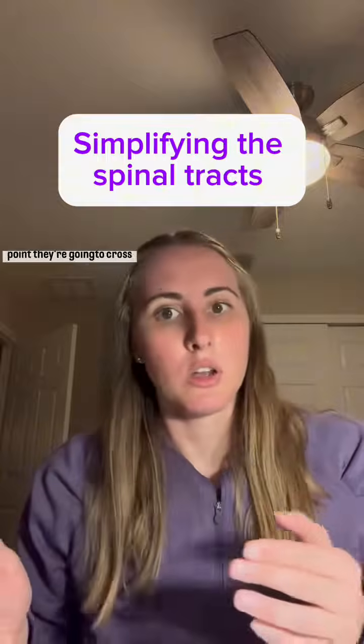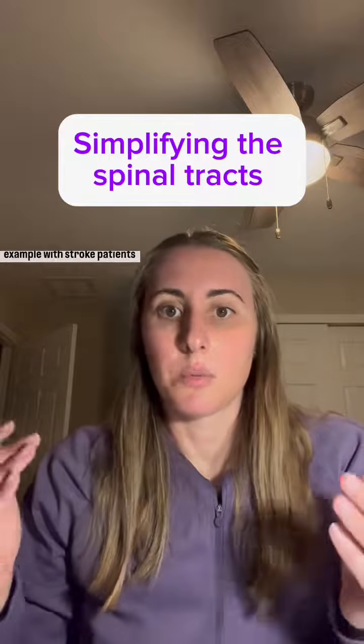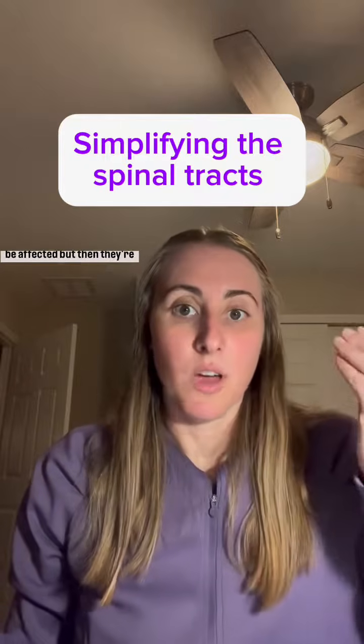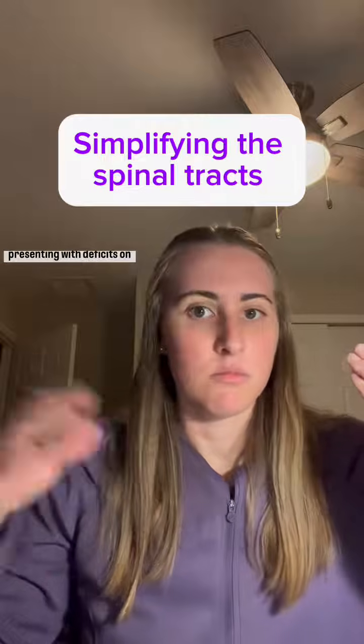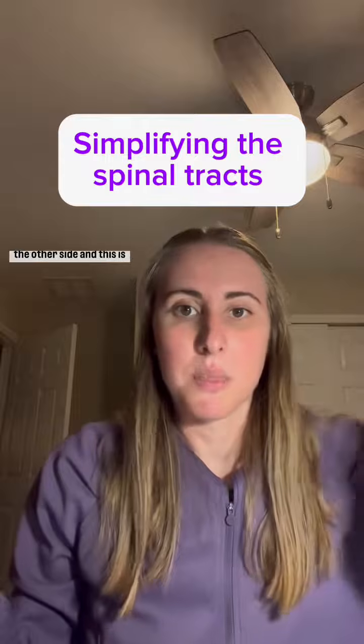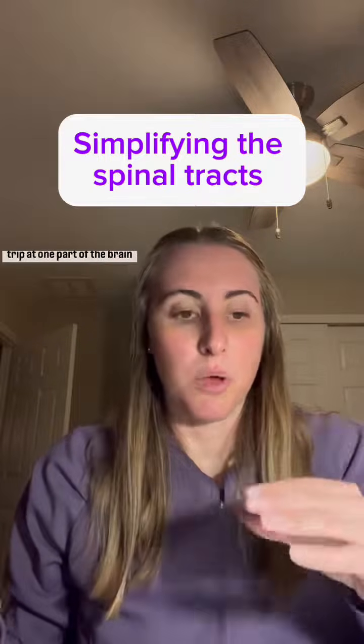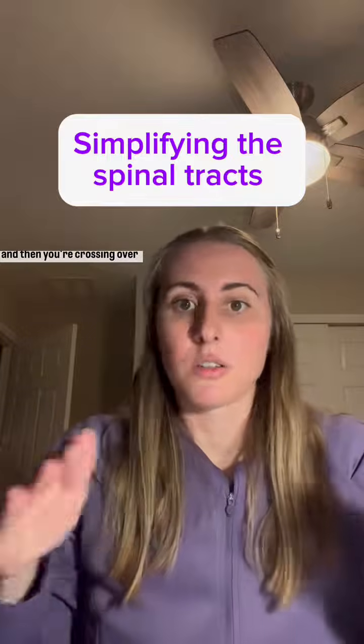At some point, they're going to cross over. So this is like, for example, with stroke patients, getting a little bit more into the pathology, one part of the brain might be affected, but then they're presenting with deficits on the other side, and this is why the spinal tracts cross. So you're starting the road trip at one part of the brain and then you're crossing over at some point.